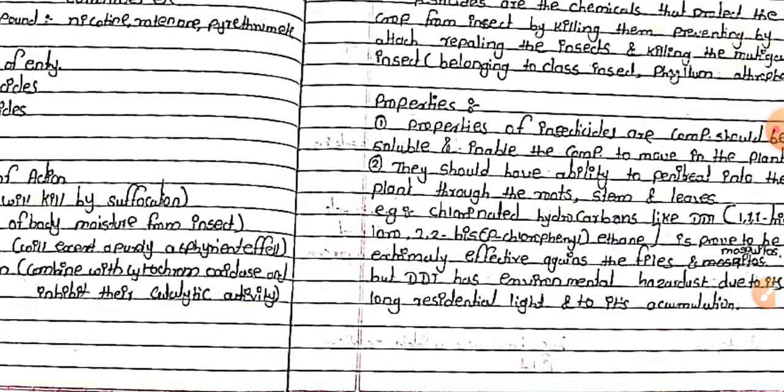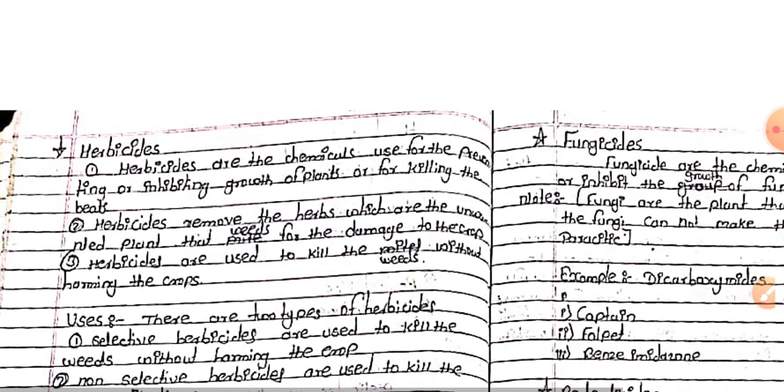The remaining part of this topic is herbicides. We will discuss these herbicides in the next lecture. Thank you.